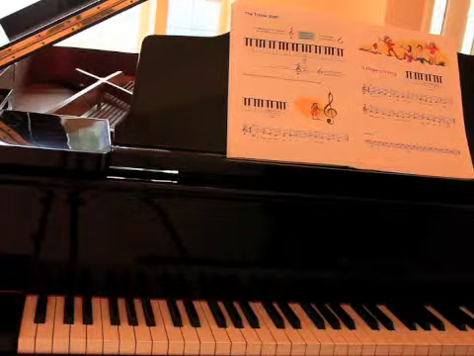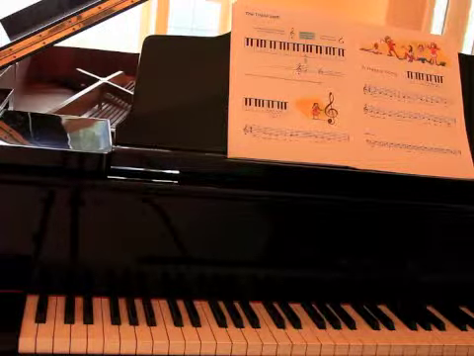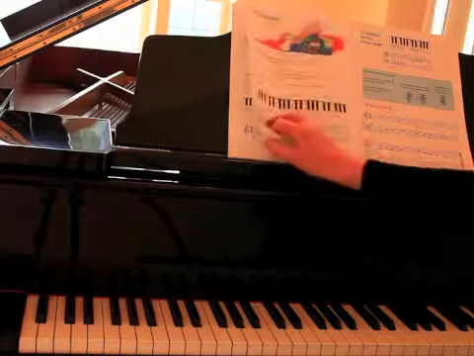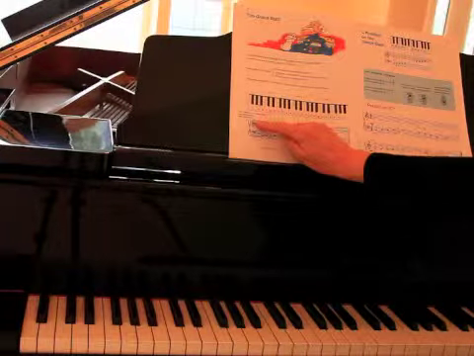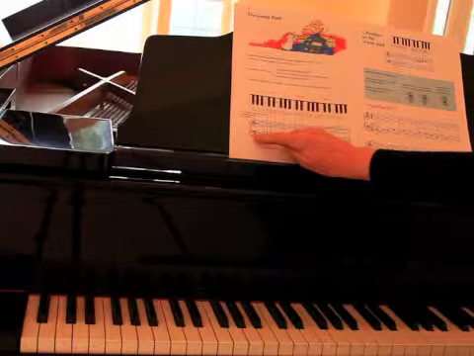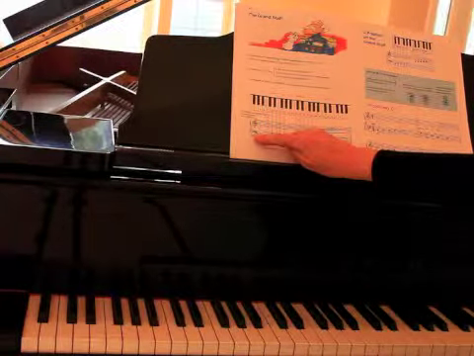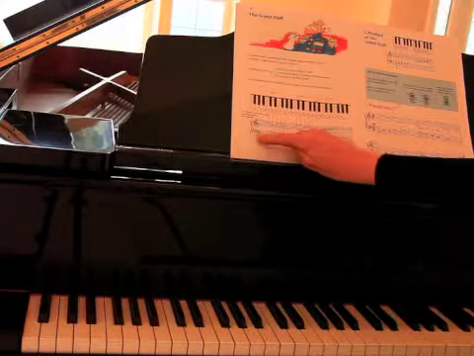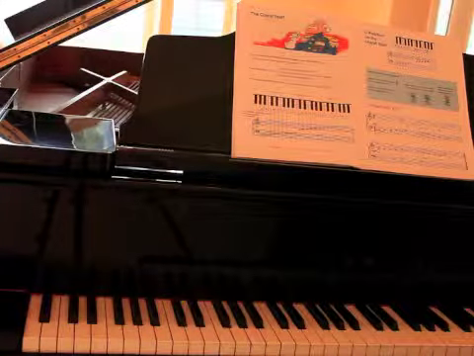All right, that was so much fun. Now let's take a little rest and get ready for the next lesson when I'm going to introduce to you what we call the grand staff, and we're going to put the treble staff with the treble clef together with the bass staff with a bass clef, and we're going to learn one more new bass clef note, the G above F. See you soon. I hope you enjoyed reading from the treble clef. The next lesson is going to be exciting, learning to read from the grand staff.